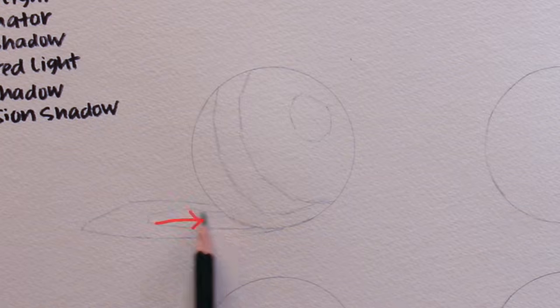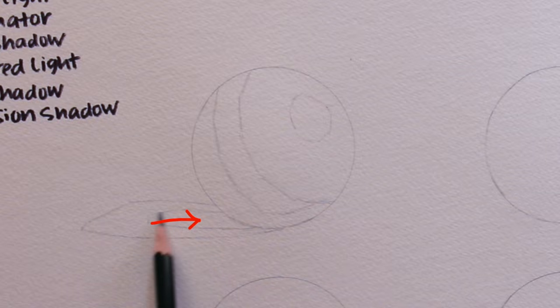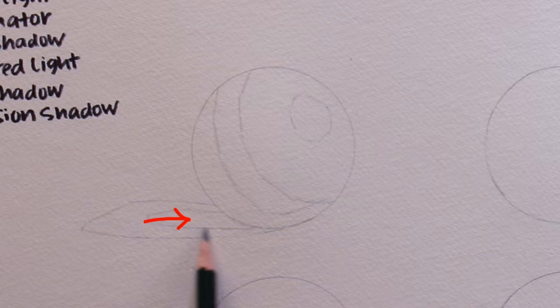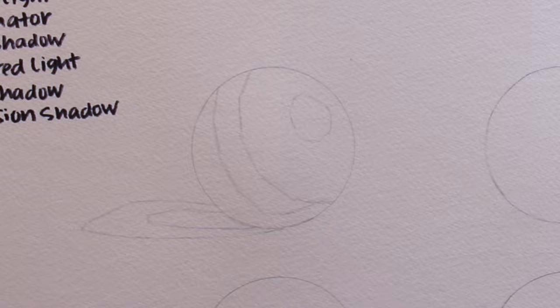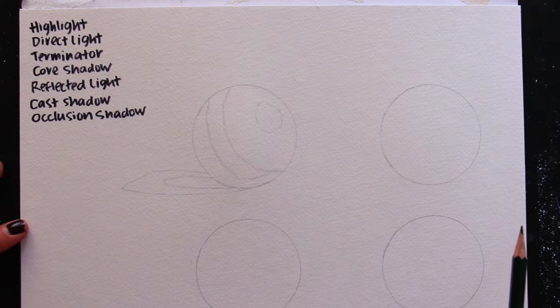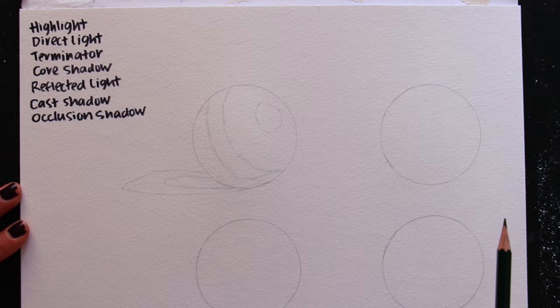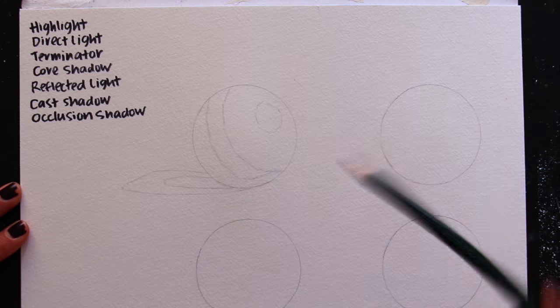And the occlusion shadow is usually a darker area that you're able to see within the larger cast shadow shape. It lies immediately beneath the form and it's darkest because the form is blocking the light almost entirely, and this one section closest to the object is not getting affected by any reflected light either.